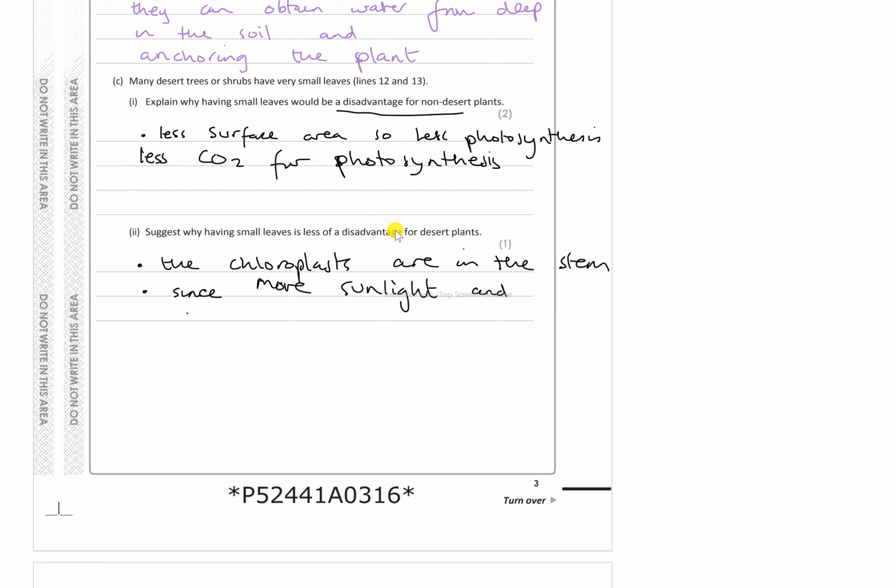The temperatures are warmer, closer to optimum. Having said that, deserts can get really hot. So you don't need that many chloroplasts to get through the growing season.